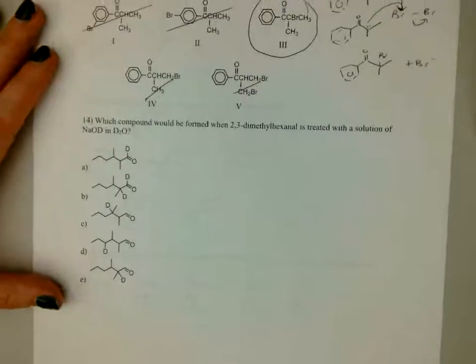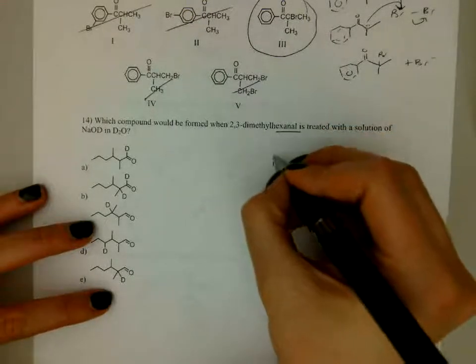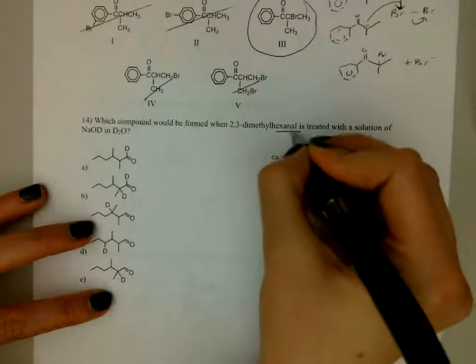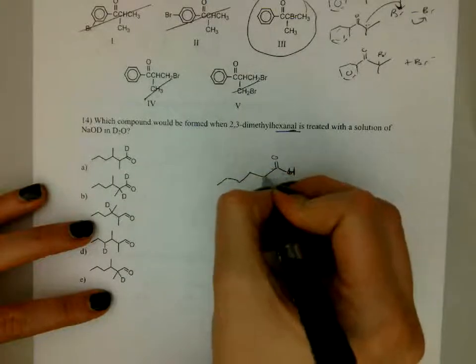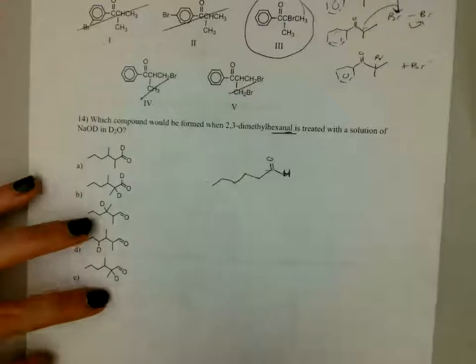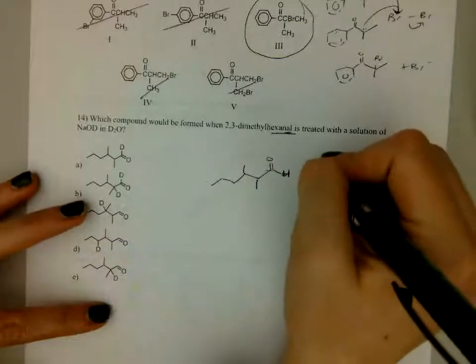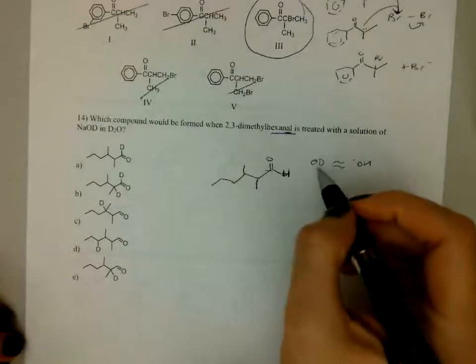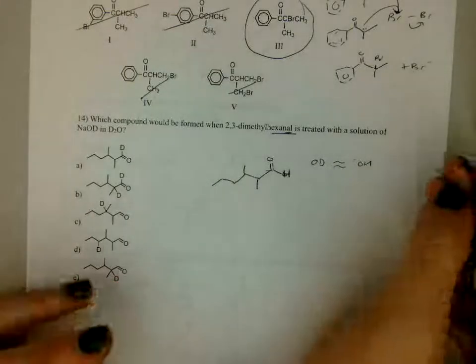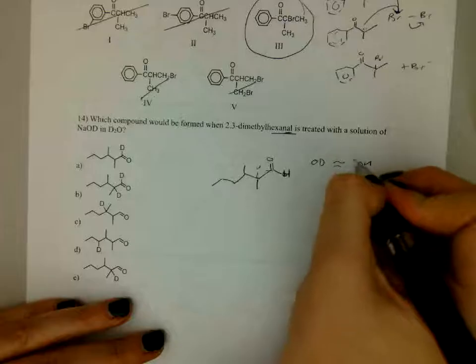The next question is really tricky, and it's just about whether you really understand the mechanisms of the enolate ion. Hexanal is an aldehyde. I remember aldehyde by "al" at the end. Aldehyde, 1, 2, 3, 4, 5, 6. Is that right? Yes, okay. 2,3-dimethylhexanal is treated with NaOD. OD is roughly equivalent to OH minus, but they basically want to track which hydrogen is going to be replaced by deuterium. So this is how they get at mechanistic questions without actually asking a mechanistic question.